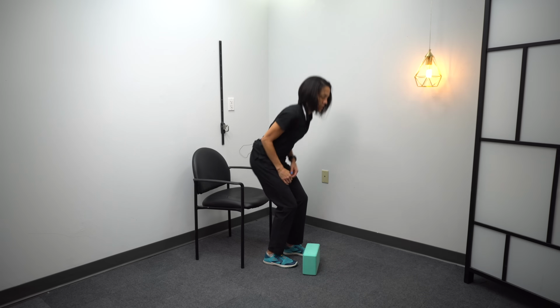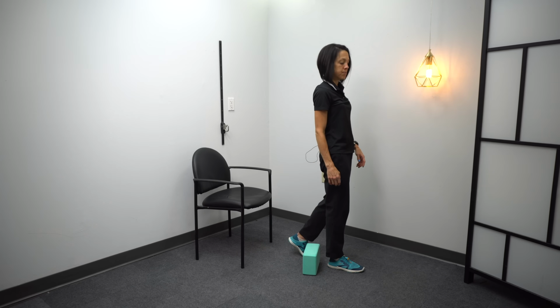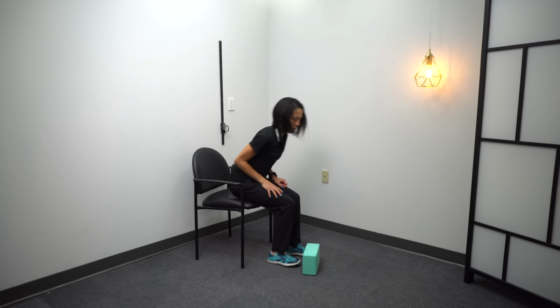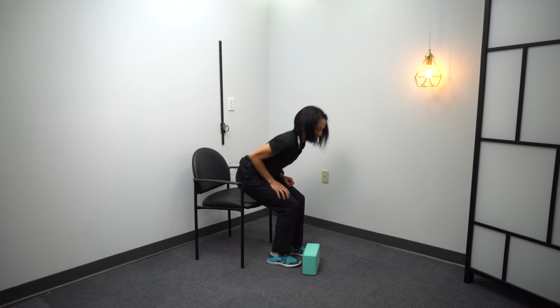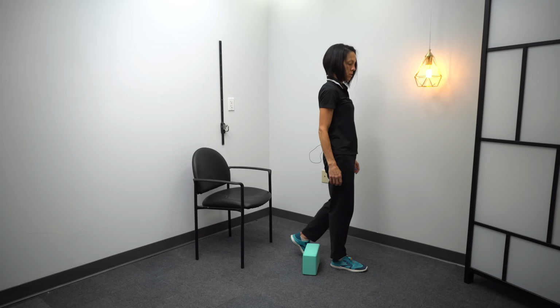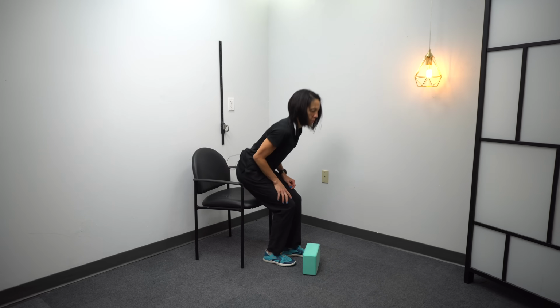So now we're going to stand and step over the block, and then step back and back down. So you're going to stand, step over, step back, and back down.